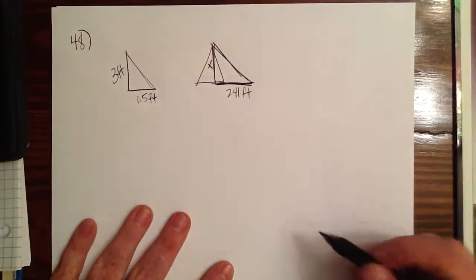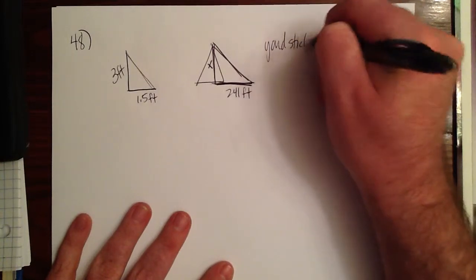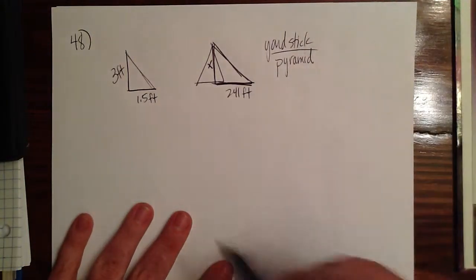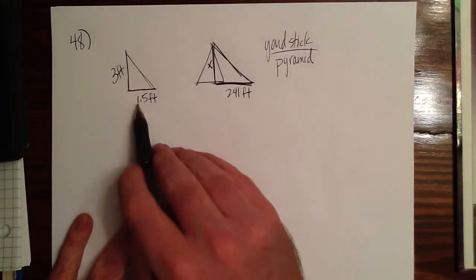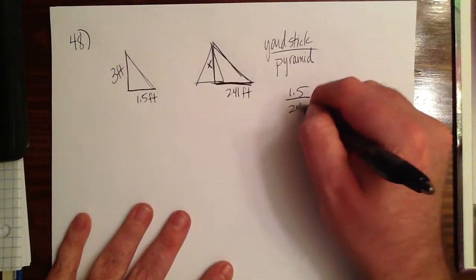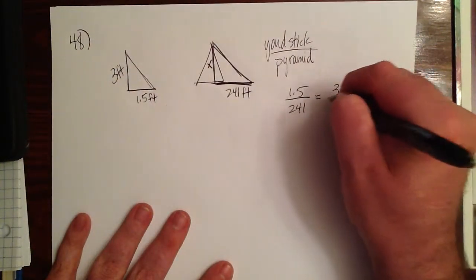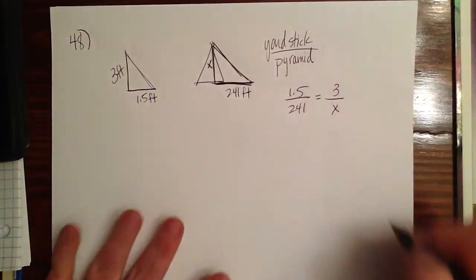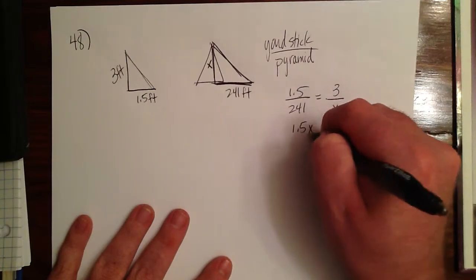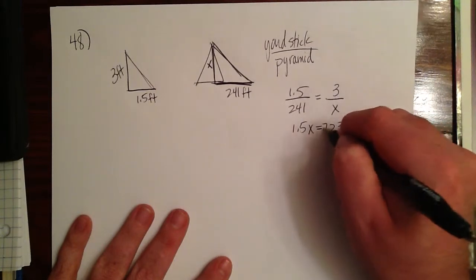Okay. Well, here are similar triangles. We're going to do yardstick to pyramid as our ratio. So what on the yardstick corresponds to what on the pyramid? So that would be 1.5 on the yardstick corresponds to 241 on the pyramid. Then 3 on the yardstick corresponds to x on the pyramid. If you cross multiply, 1.5x equals 3 times 241, which is 723.